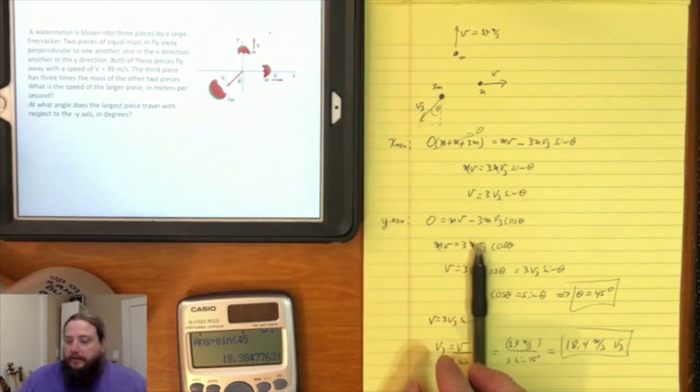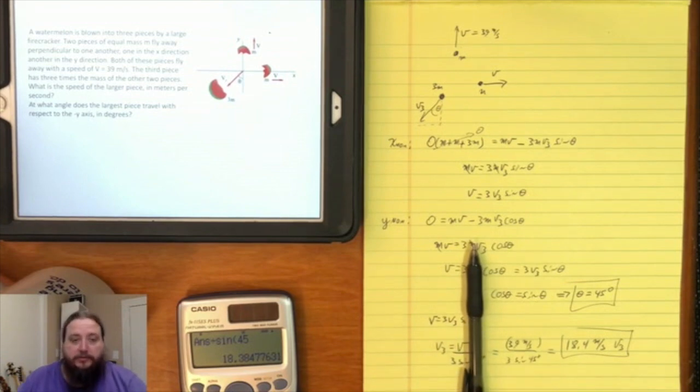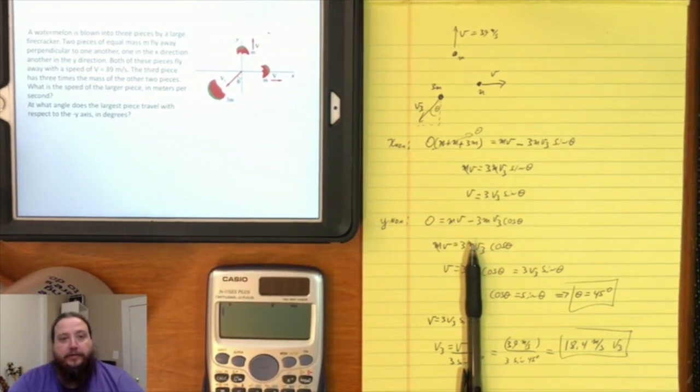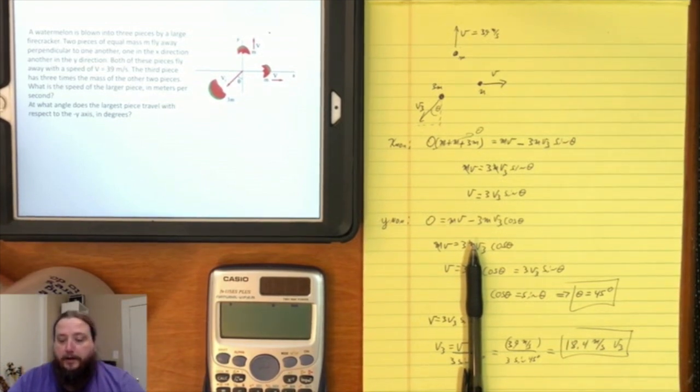two. So again, explosions are just collisions in reverse, perfect inelastic collisions in reverse. You still conserve momentum, and if you have multiple dimensions, you conserve momentum in multiple directions at once.